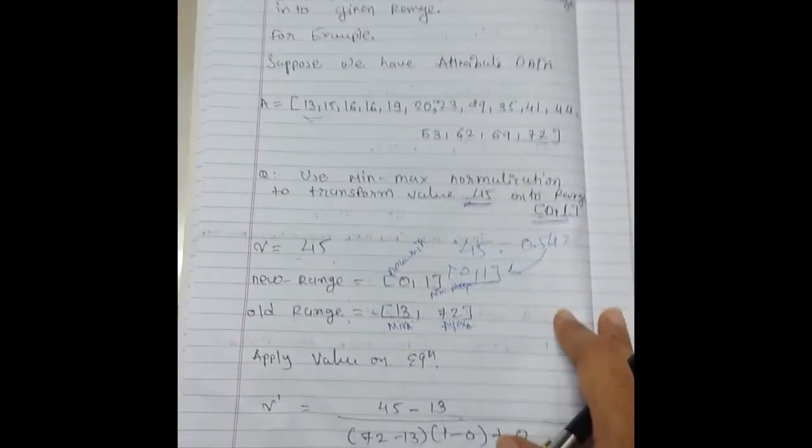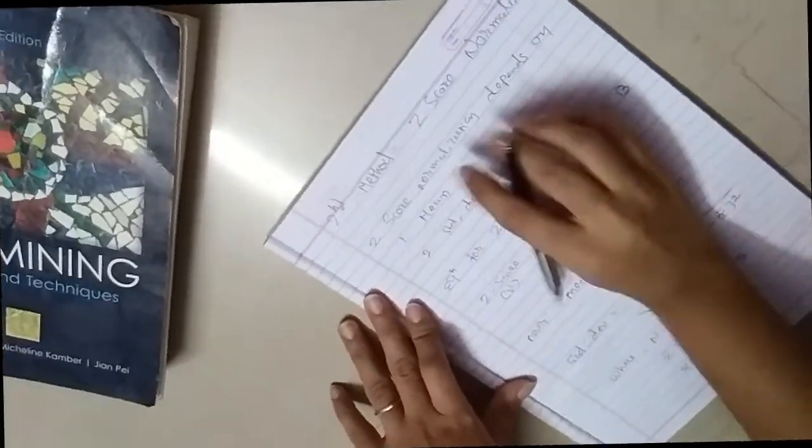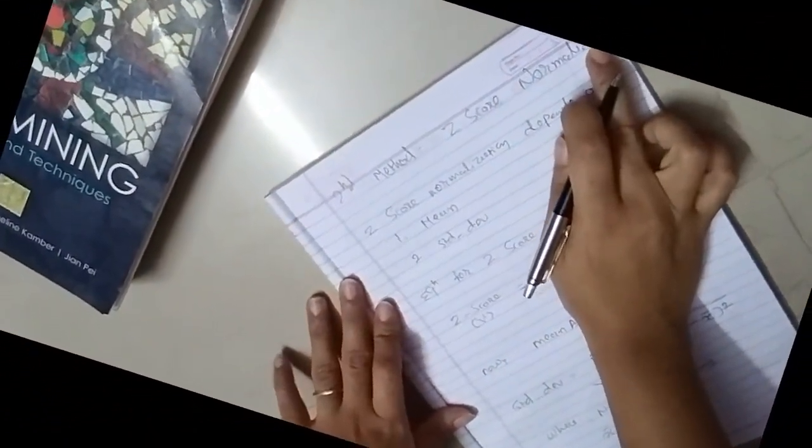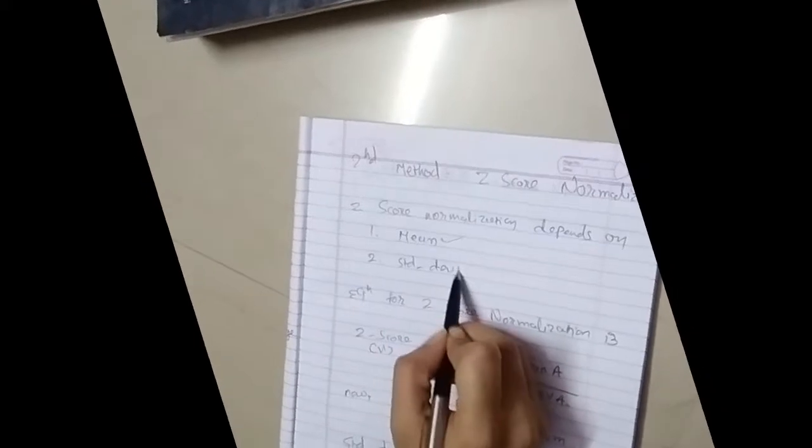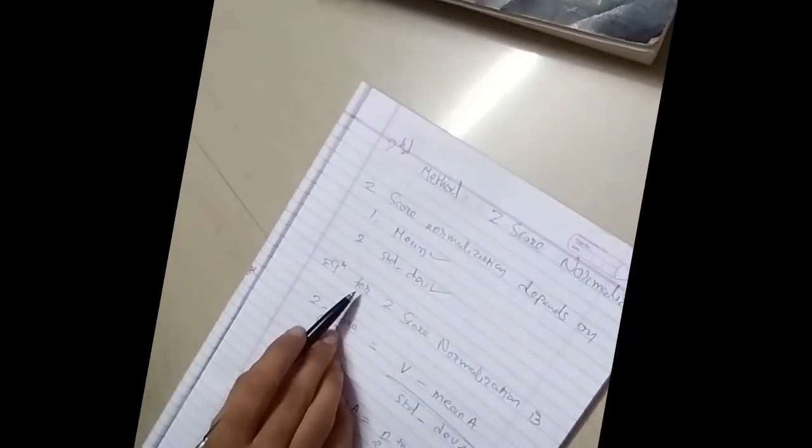So this is how min-max normalization works. The second method is Z-score normalization. In Z-score normalization, it depends on the mean value and the standard deviation. So let's understand the equation of the Z-score normalization technique.